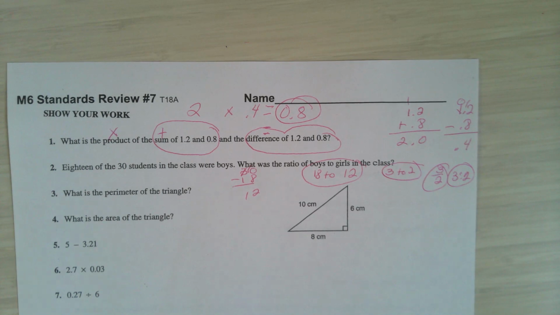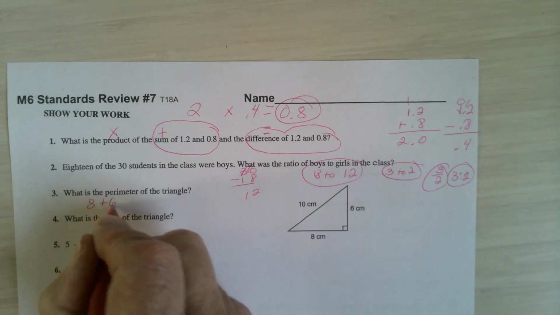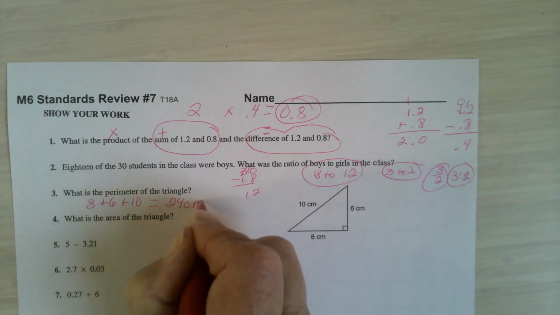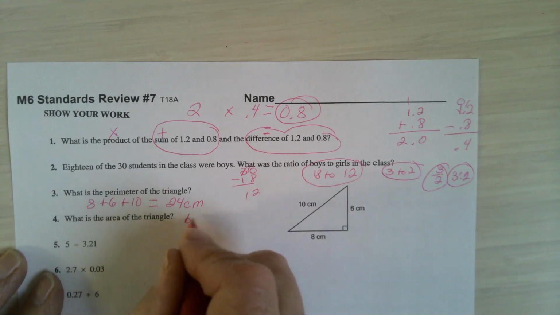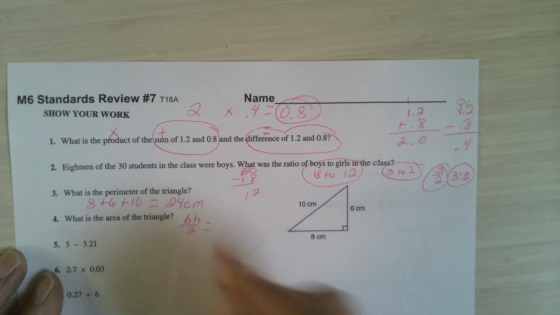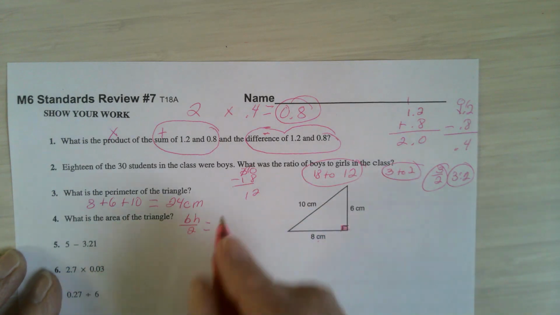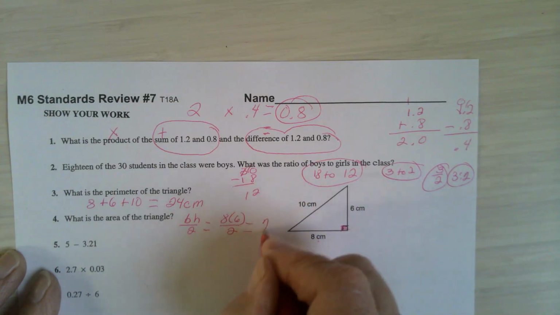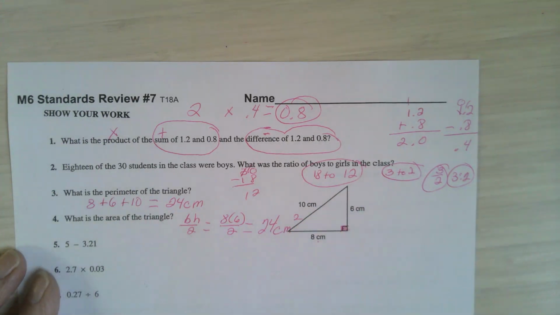What is the perimeter of the triangle? Well, you add all the sides, and you're going to have 8 plus 6 plus 10 equals 24 centimeters. The area of a triangle is base times height divided by 2. Now, the base and the height are the two sides that form a right angle. So that's going to be 8 times 6 divided by 2. And you're going to have 24 centimeters squared. Oh, it happens to be the same.